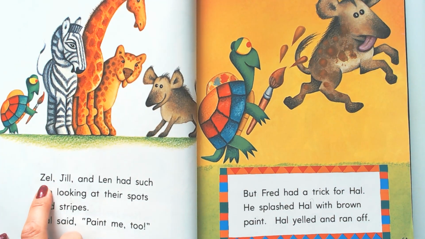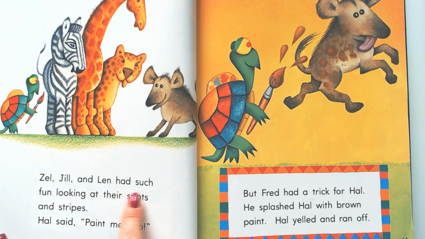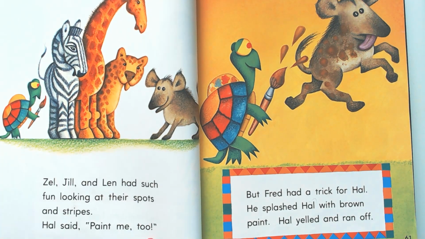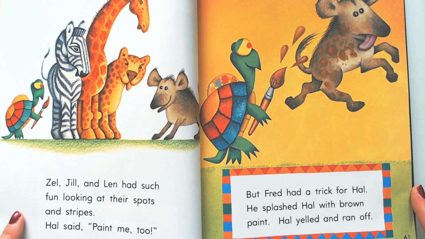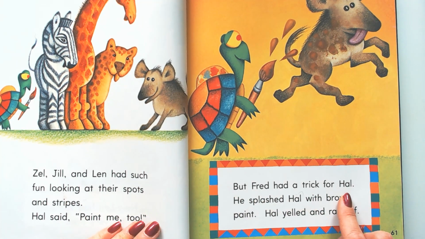Anyway, Zell, Jill, and Len had such fun looking at their spots and stripes. Hal said, "Paint me too." But Fred had a trick for Hal.